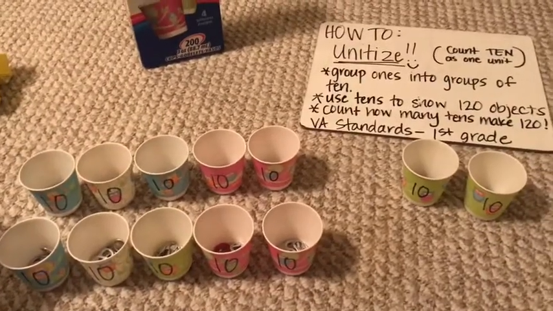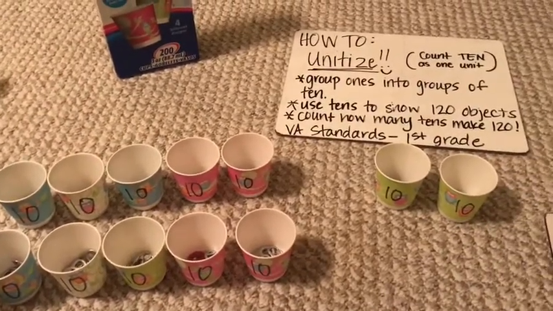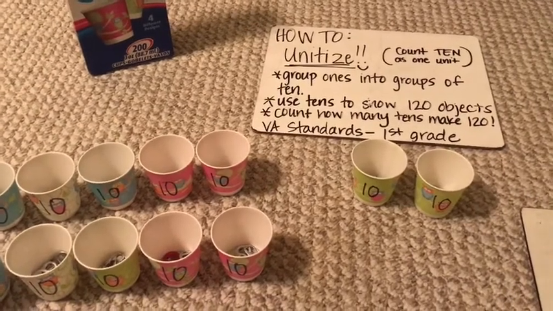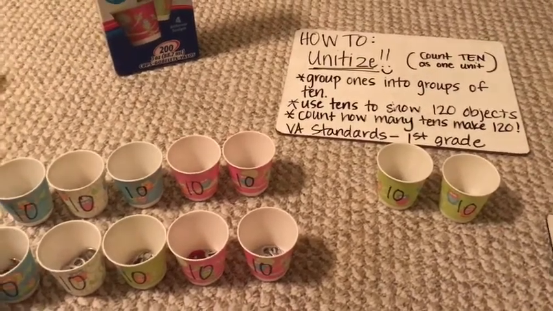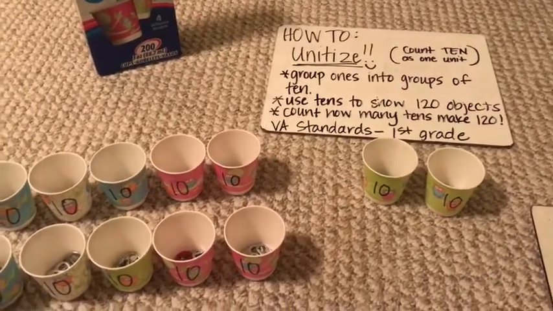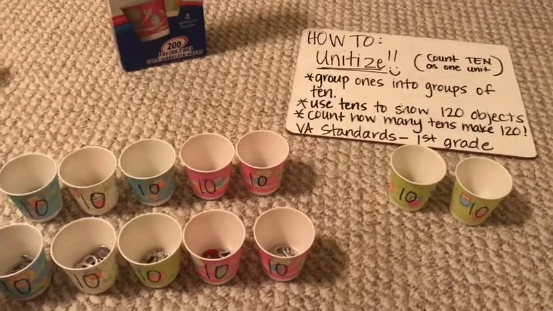So this is just one sample of a counting collection that you could do. You could have your student try the 120 objects. You could give them 130, or you can give them 80, or you can give them 150 and ask them how many 10s would it take to make that much.